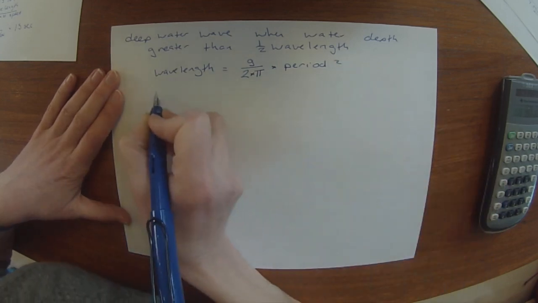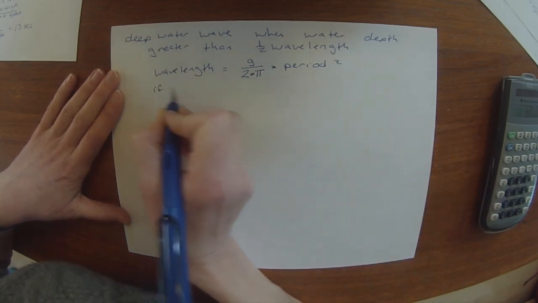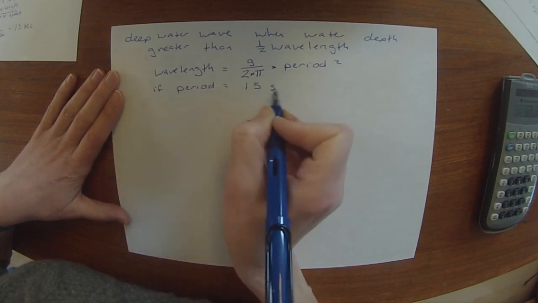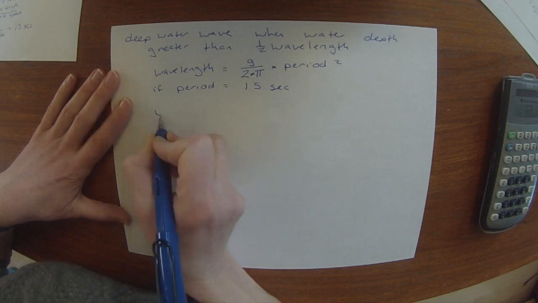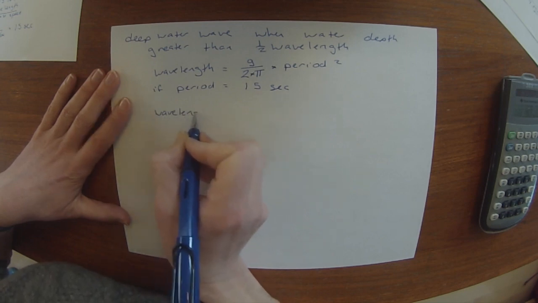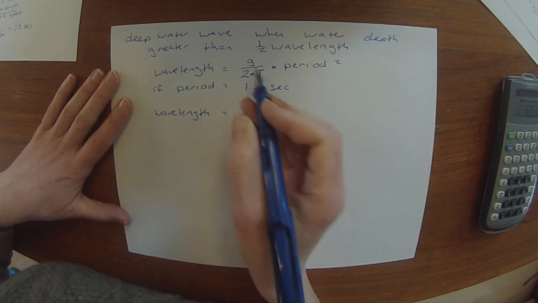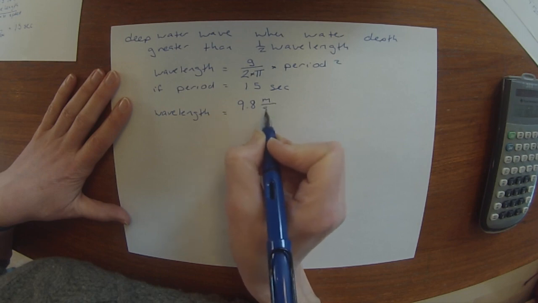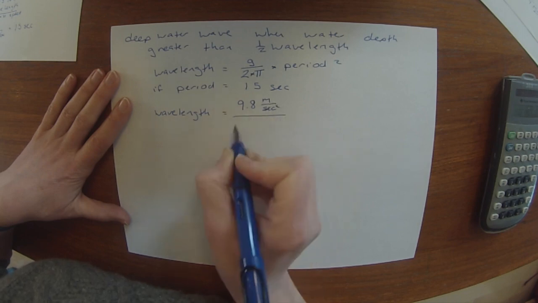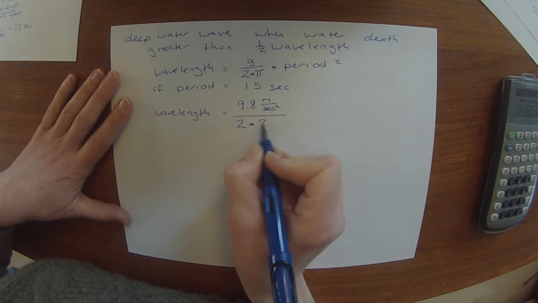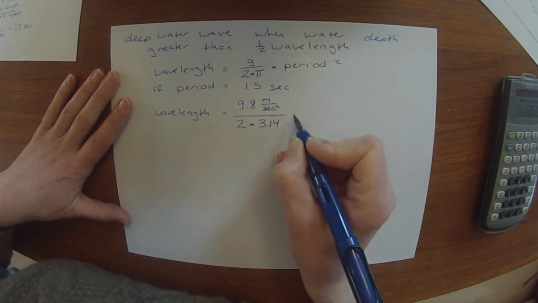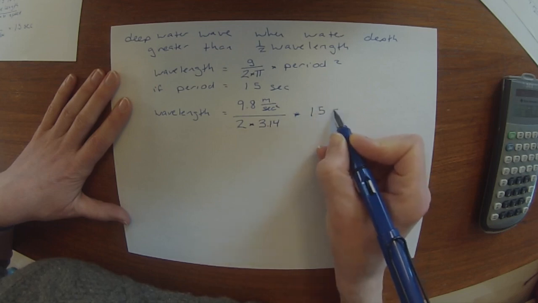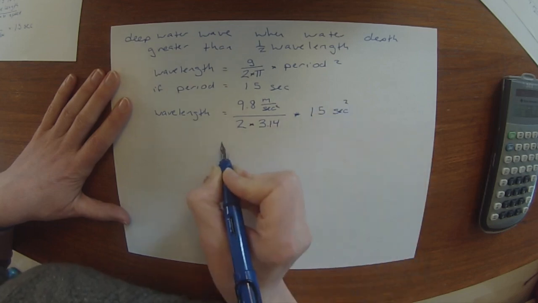All right, so let's look at that for our 15-second wave. We have wavelength equal to gravity, that's 9.8 meters per second squared, divided by 2 times 3.14 (that's pi), times the period, which is 15 seconds, squared.